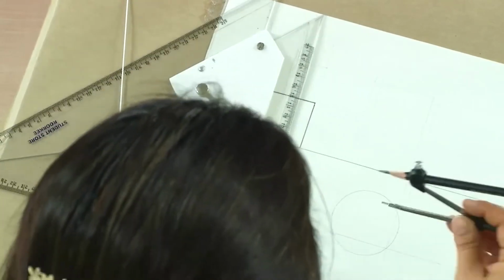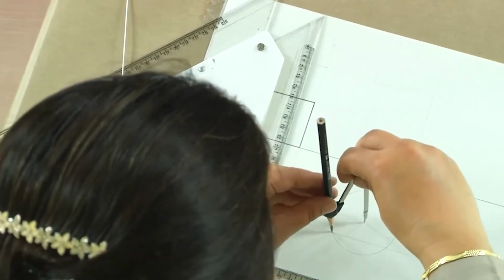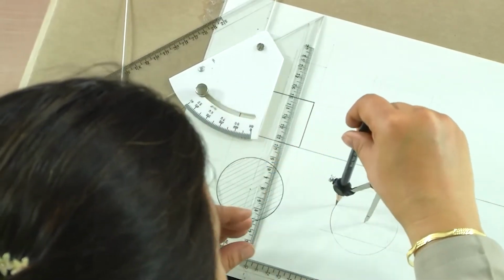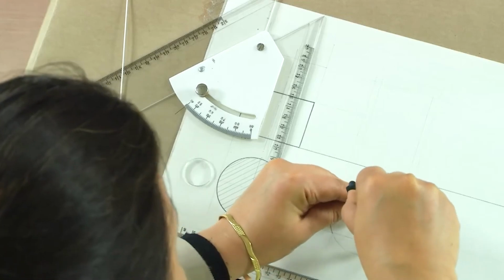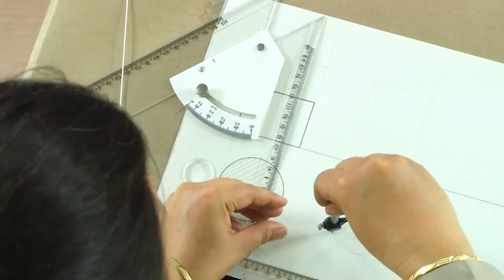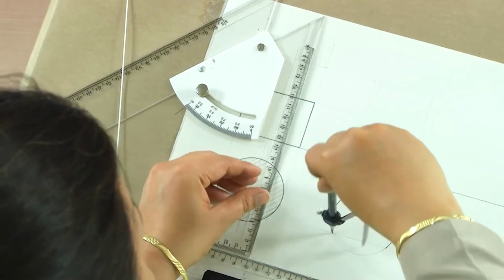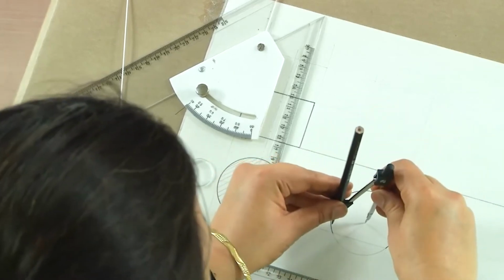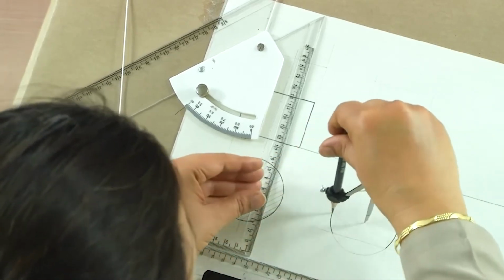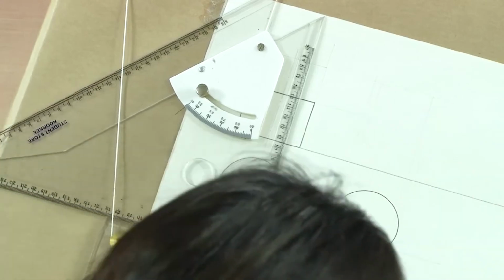So we will just darken the remaining portion. So this is the leftover portion here.